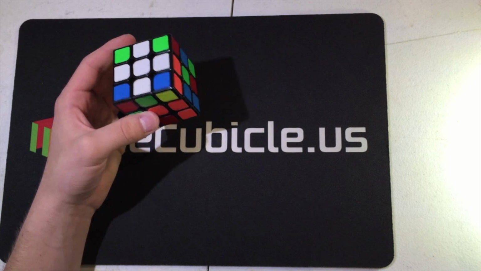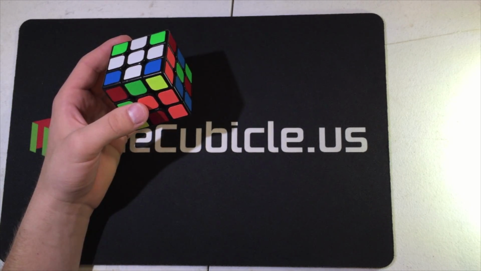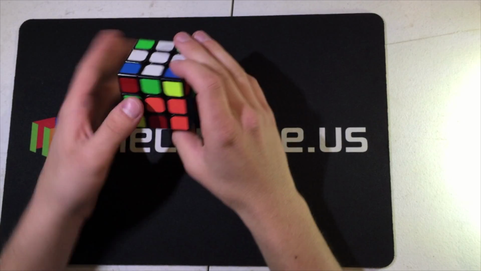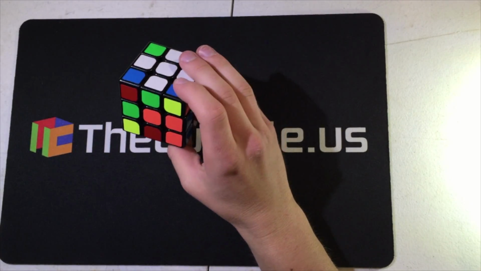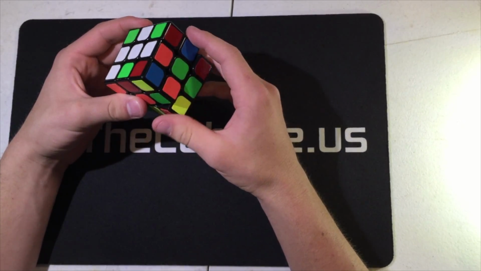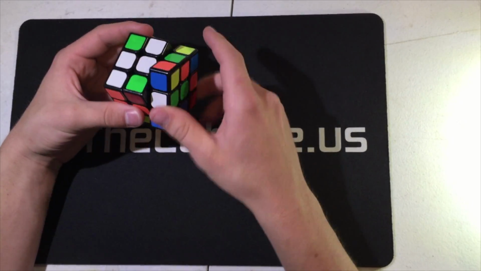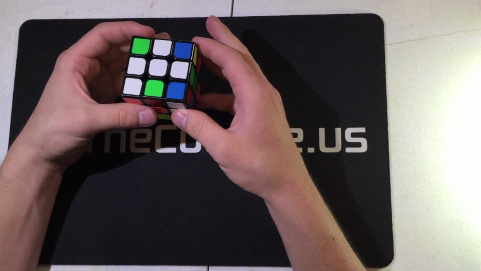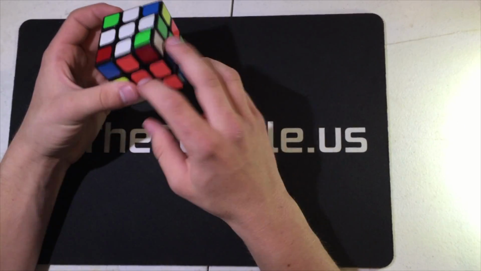So I can give you a quick algorithm, which would be F2, D, R2, D prime, F2, and that'll switch them.